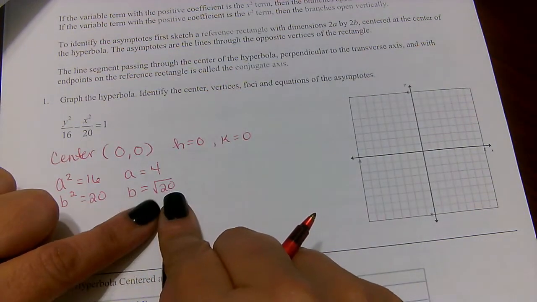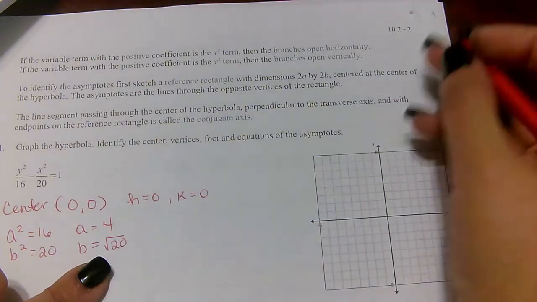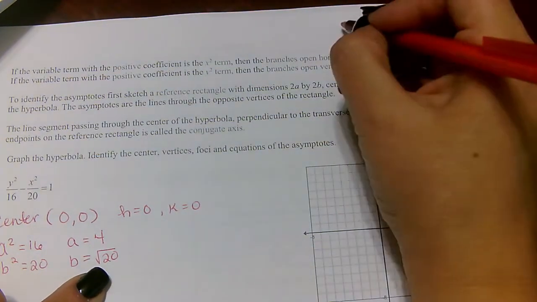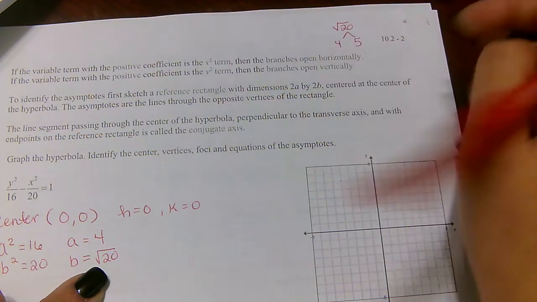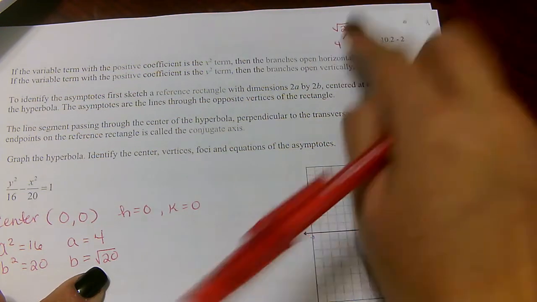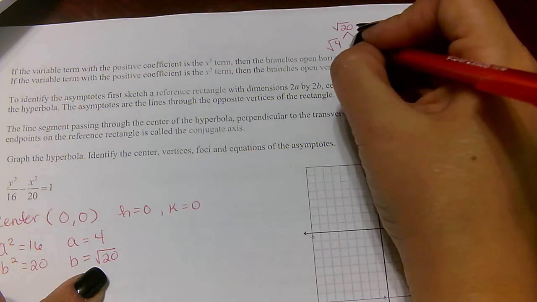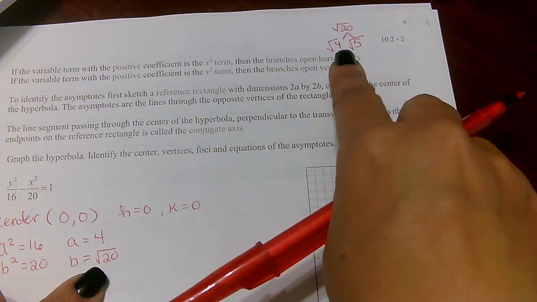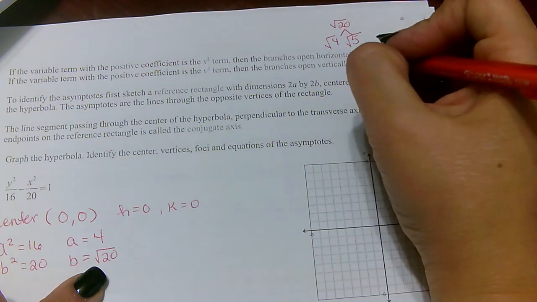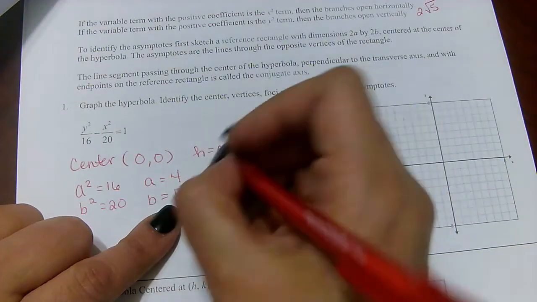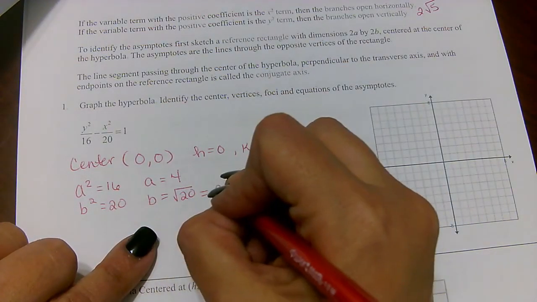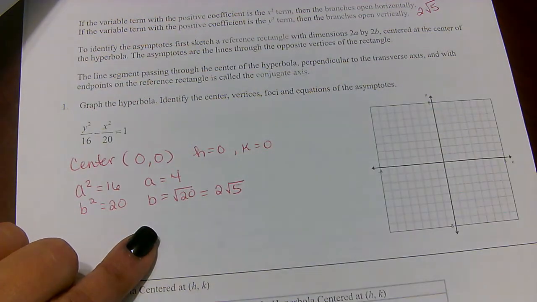Simplify this when possible. Let me do this over here. Okay, so the square root of 20 is the same thing as saying 4 times 5. If I take the square root of 20, I can also take the square root of 4 and the square root of 5. It's going to be equal to 2 square root of 5. This is a simplified form for this. So b equals 2 square root of 5.